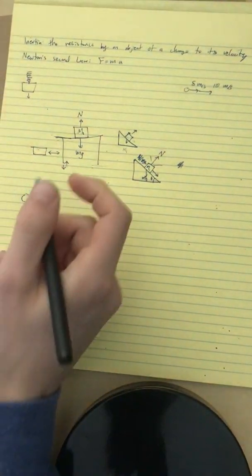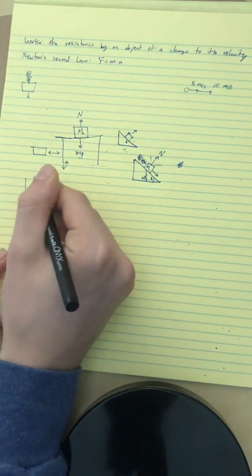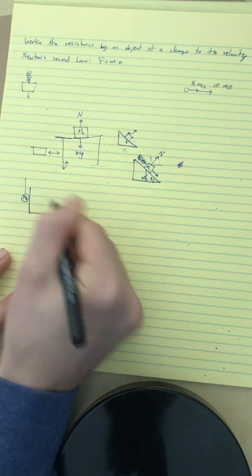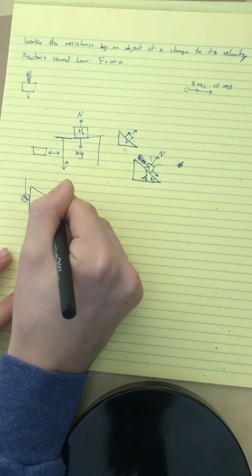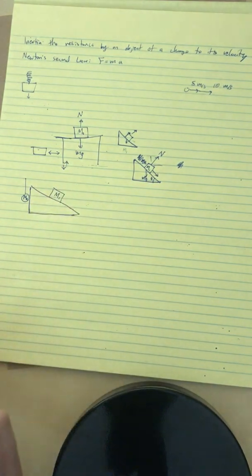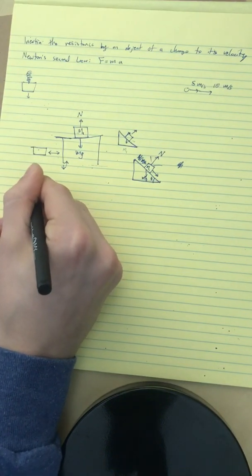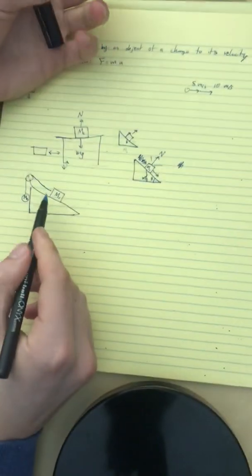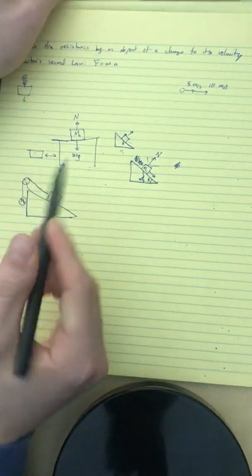We'll draw this m2, m1, and one key thing to note here is that it says frictionless, so there's not going to be a force of friction going up the slope.